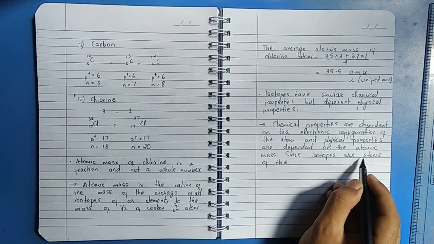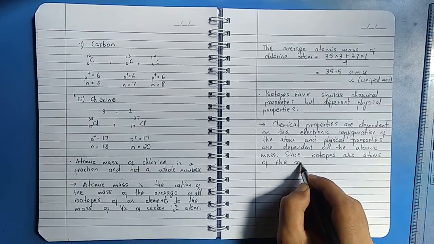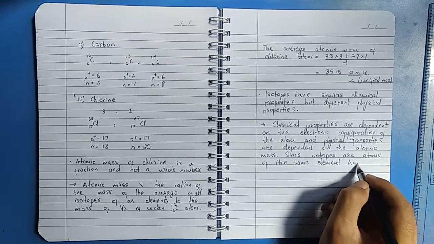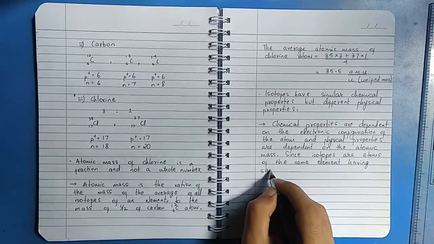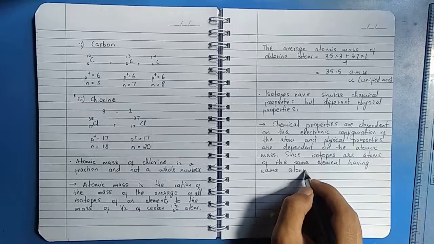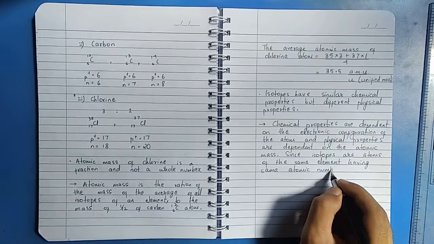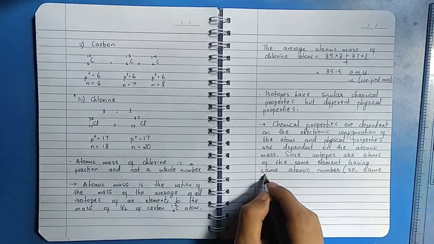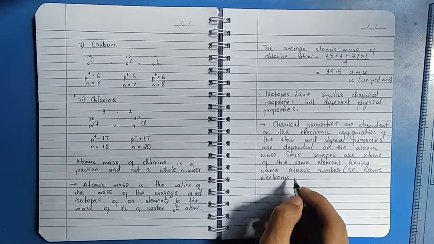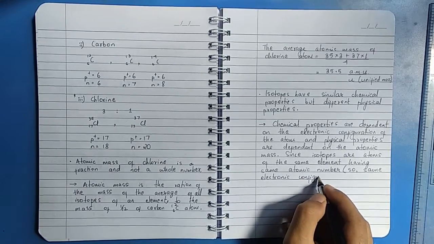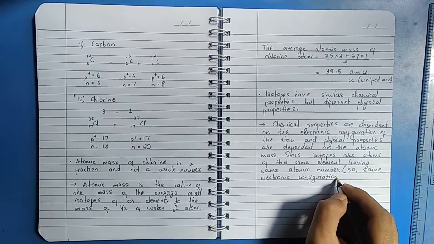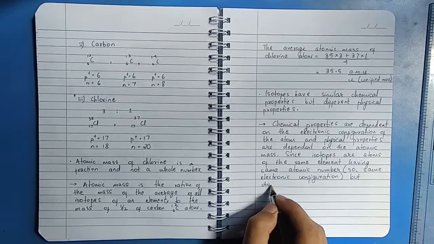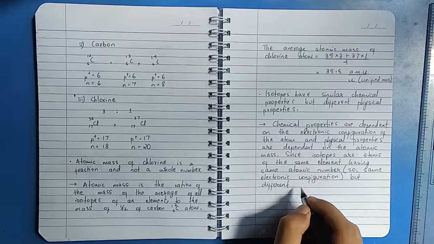I am just defining isotopes because isotopes are atoms of the same element having same atomic number, so same electronic configuration, but different mass numbers.